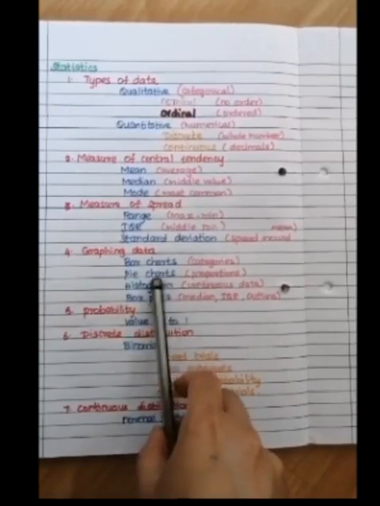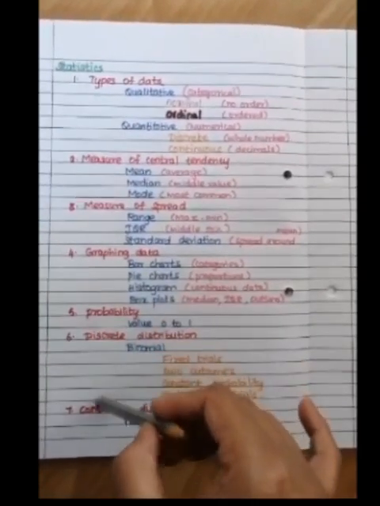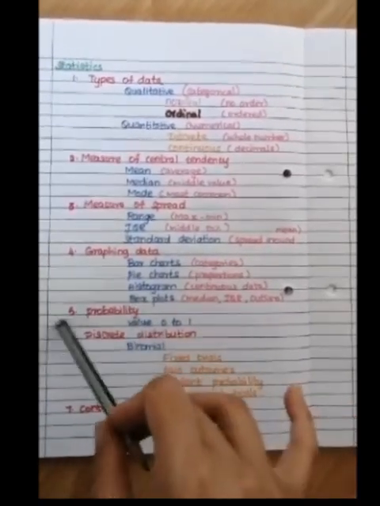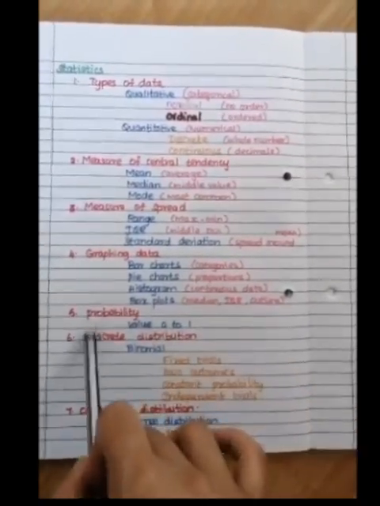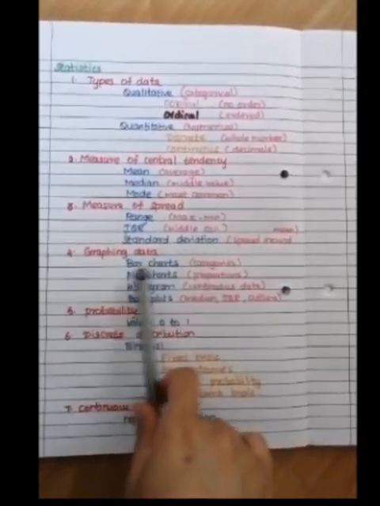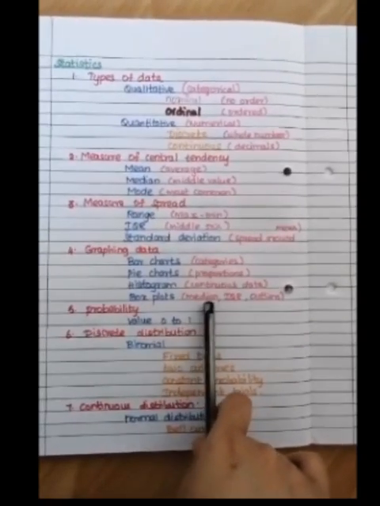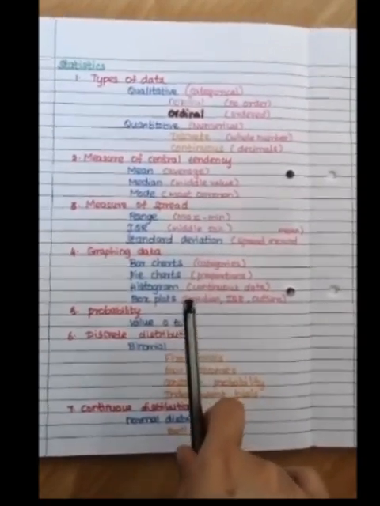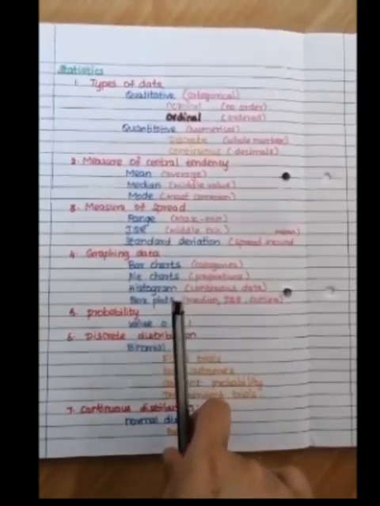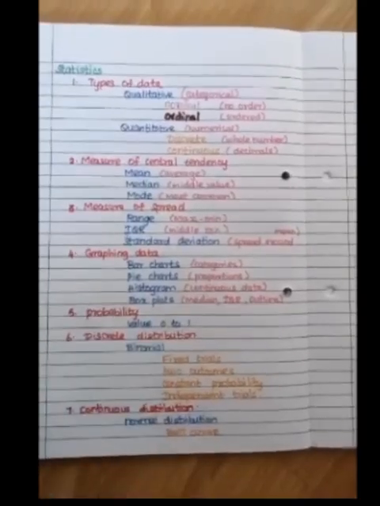Pie charts show proportions that occur in a circle. A histogram is for continuous data, and the bars are also a continuous representation. Box plots show the minimum, maximum, median, and IQR. That is called the box plot graph.